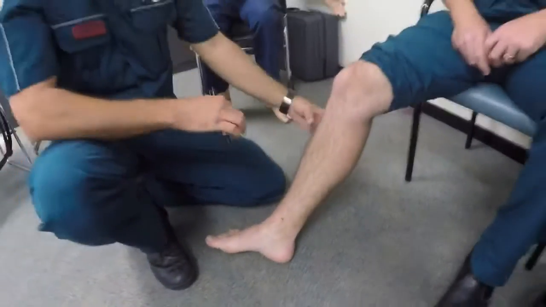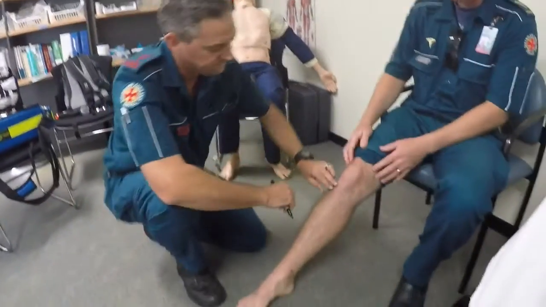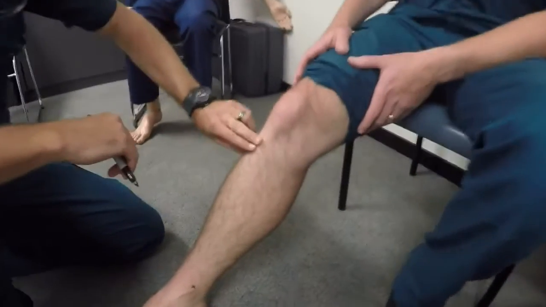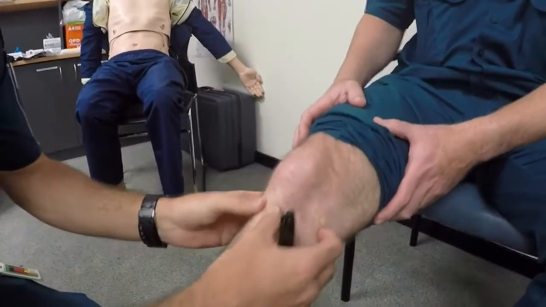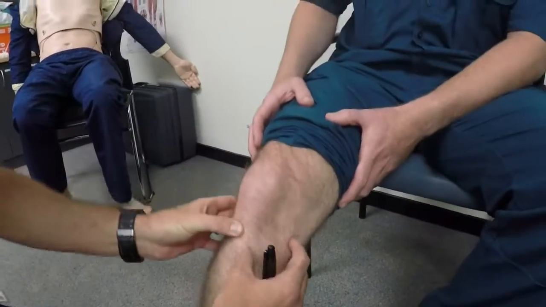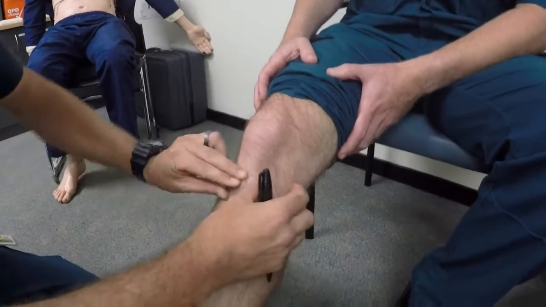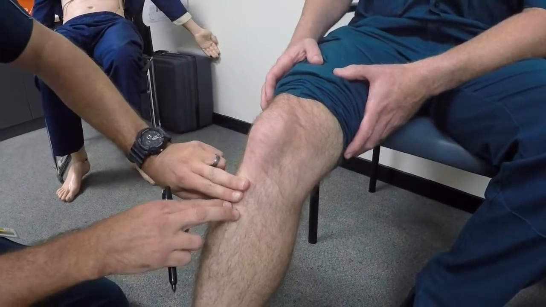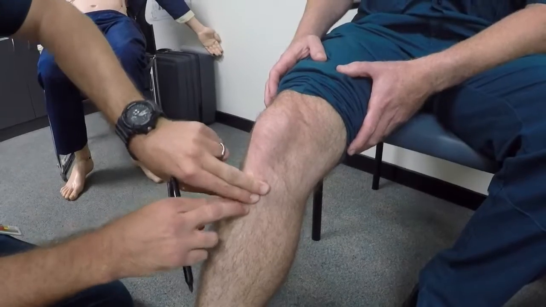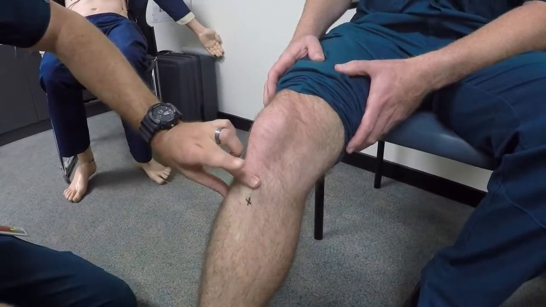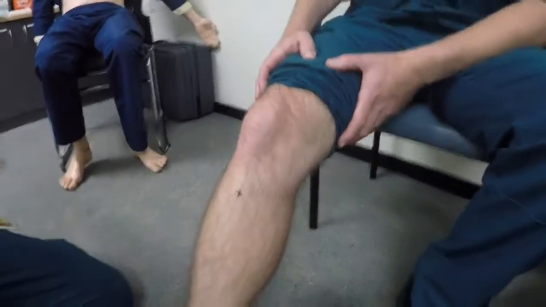There. In terms of our proximal tibia, we would find the tibial tuberosity, which is a bony prominence just below the patella, which can be palpated in this patient approximately 2 centimetres below the patella. The insertion site is 2 centimetres distal and medial to the tibial tuberosity, so approximately there.